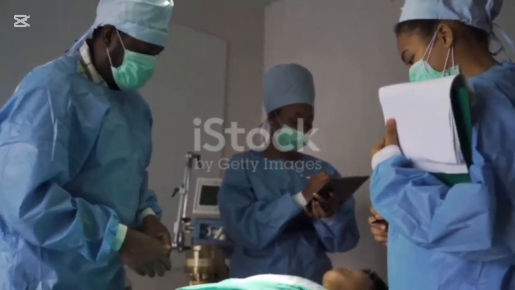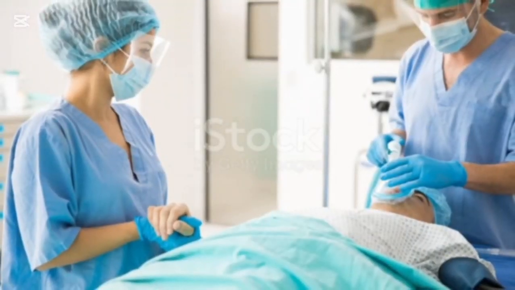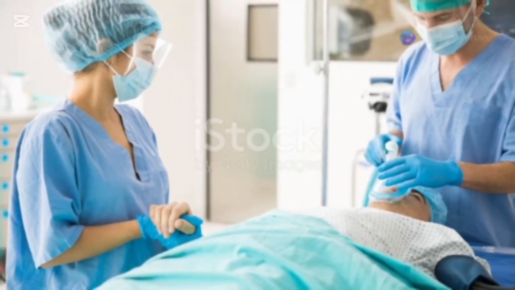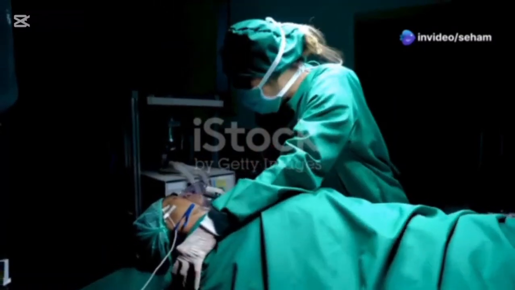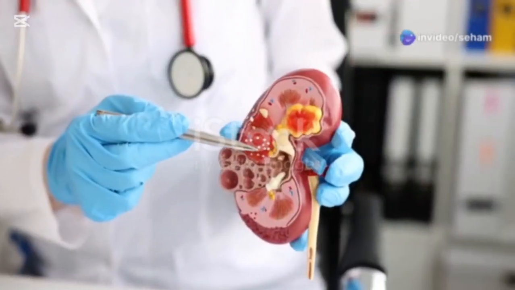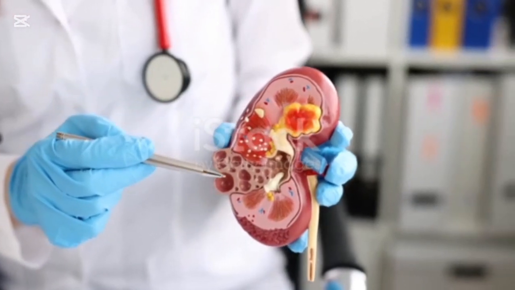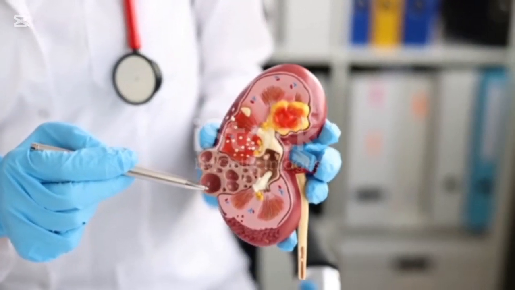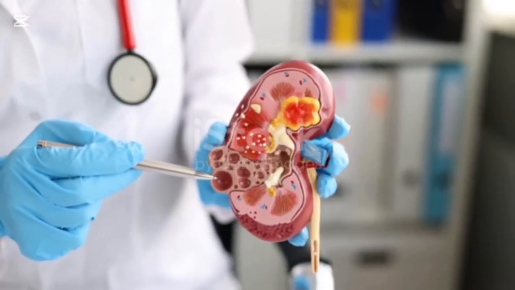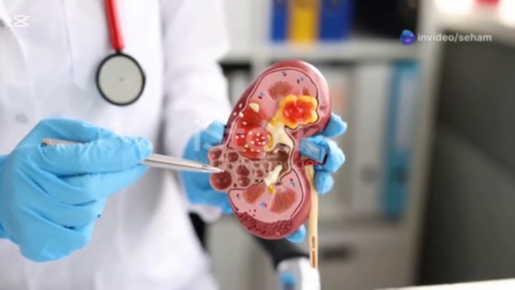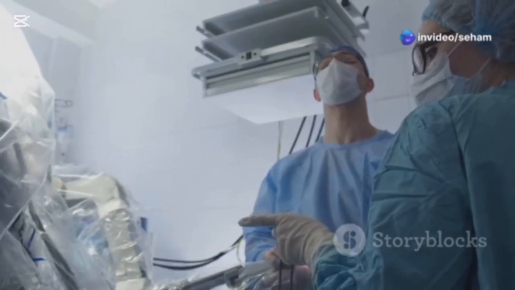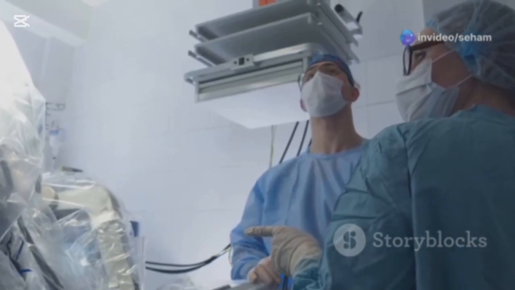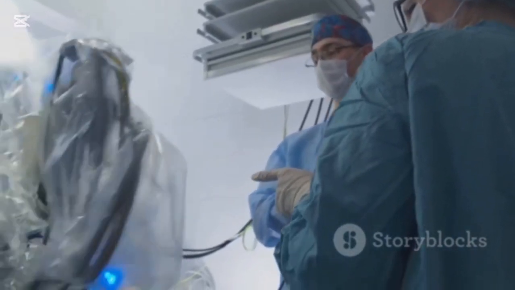Significance for healthcare professionals. Mastering patient positioning is essential for healthcare professionals. Proper positioning ensures patient safety, comfort, and optimal surgical outcomes. Understanding the lithotomy, Trendelenburg, and kidney positions, along with their uses, benefits, and risks, is crucial for nurses, surgeons, and other healthcare providers. By applying this knowledge, healthcare professionals can provide high-quality care and improve patient outcomes.